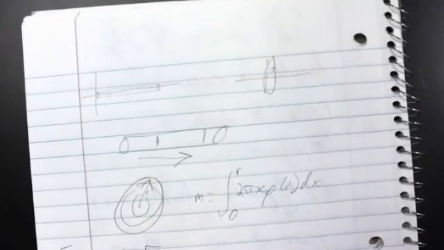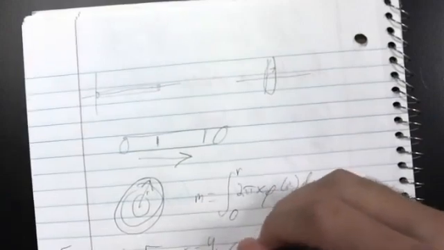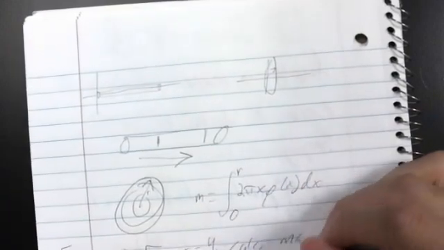However, we can do one of these problems. If we're given a radial density function of root x and a disk radius of 4, calculate the mass of the disk.